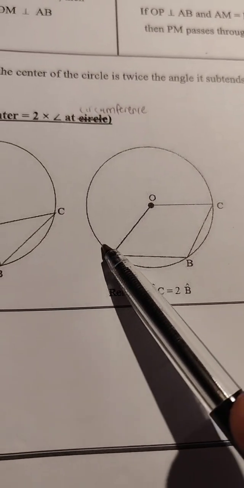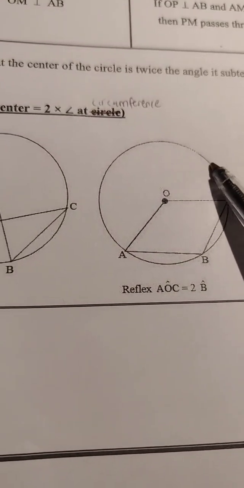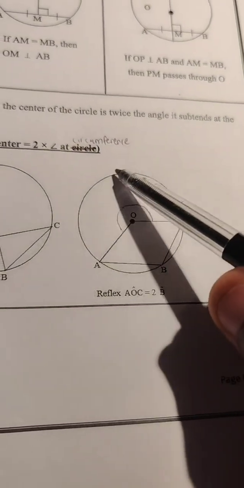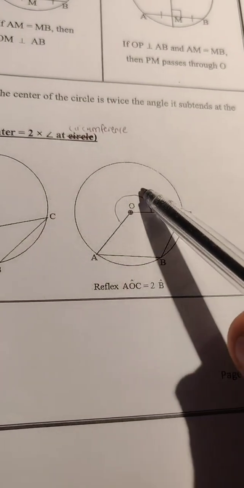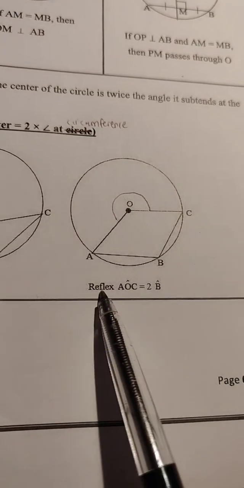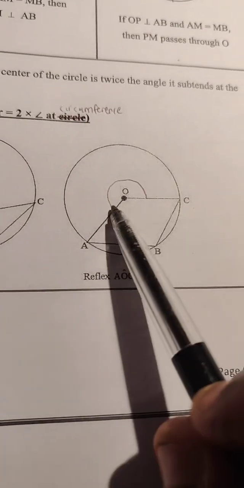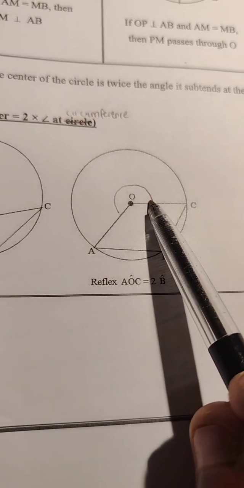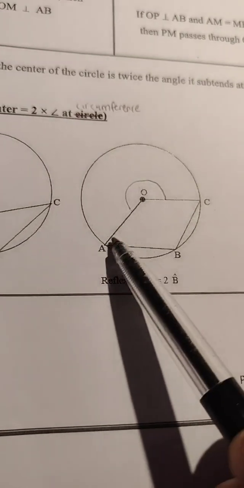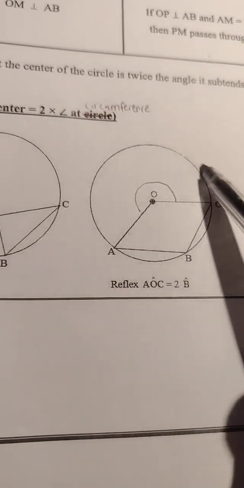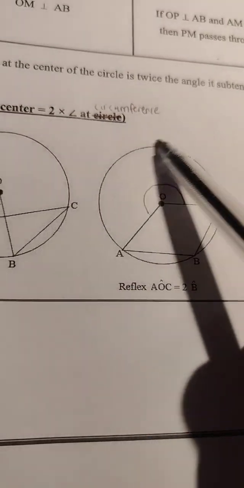Angle at the center. Remember that the arc here is this arc. It subtends this angle. Right? The arc is this one. It subtends this reflex angle. That's why they say reflex angle AOC. This angle, not this one. Okay? Reflex angle AOC, this angle. So that is the angle at the center that is subtended by arc AC.